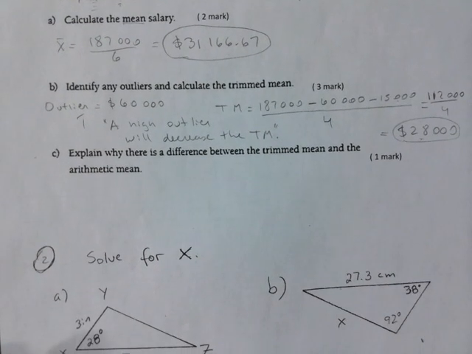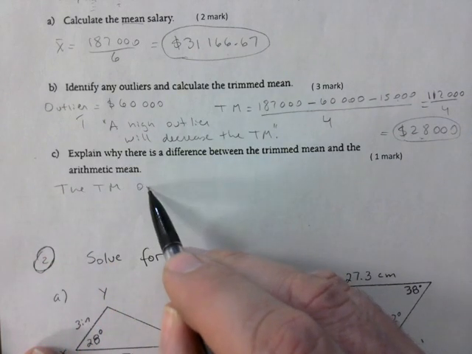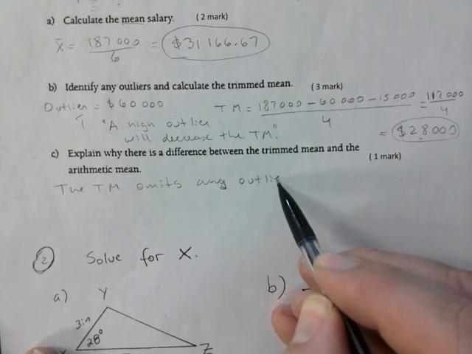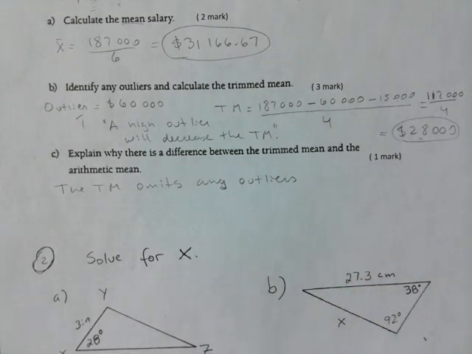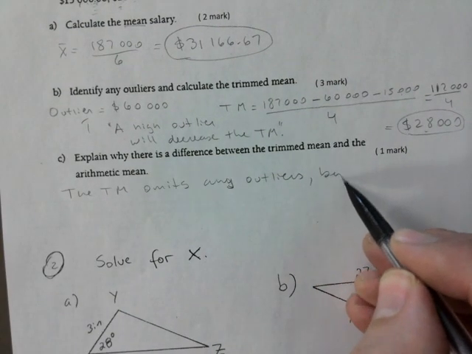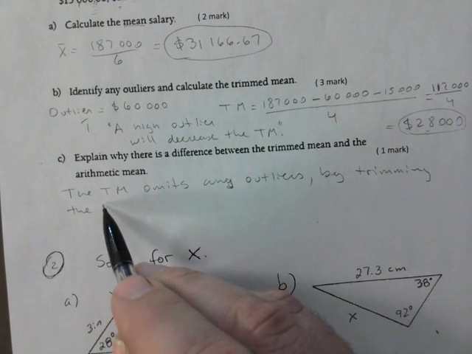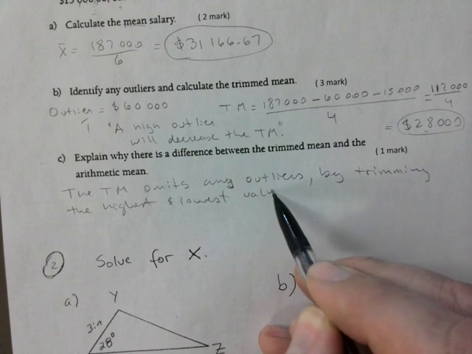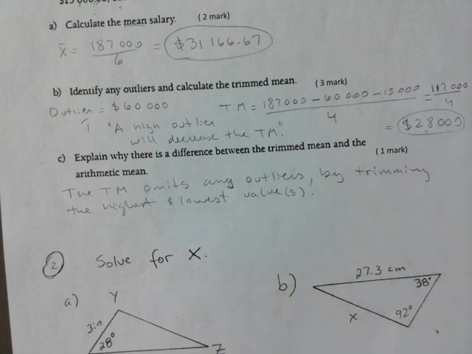Explain why there's a difference. The trimmed mean omits any outliers, while the arithmetic mean uses them all, right? Any outliers, comma, by trimming, just tell me what you're doing. Trimming the highest and lowest value. Okay, so you omit the outlier by trimming the highest and the lowest value, or values. It depends on what the scenario is.